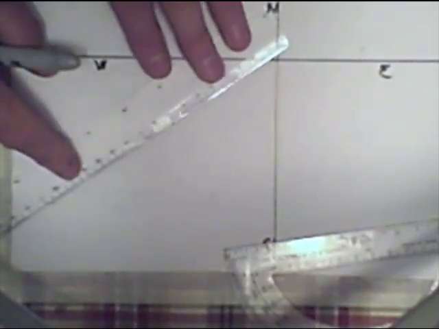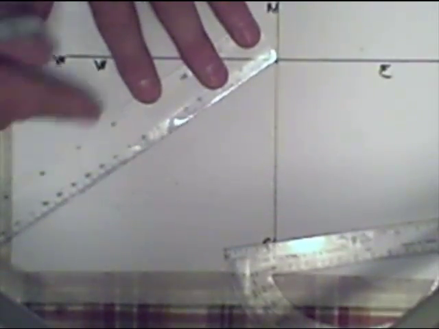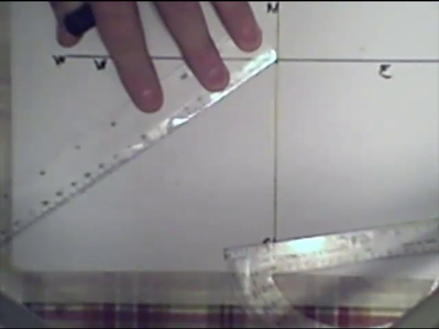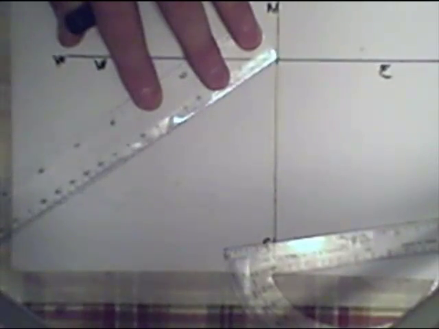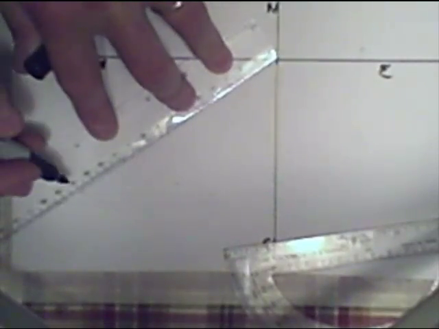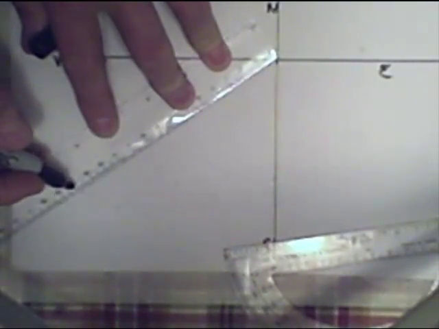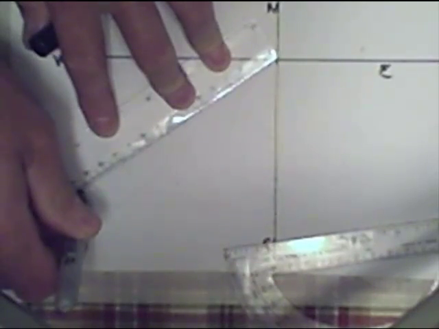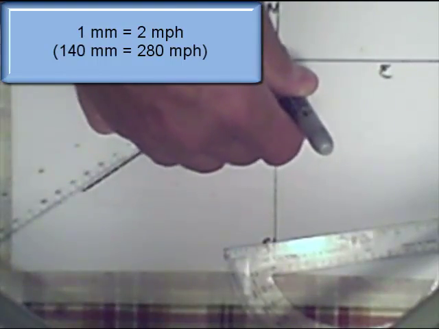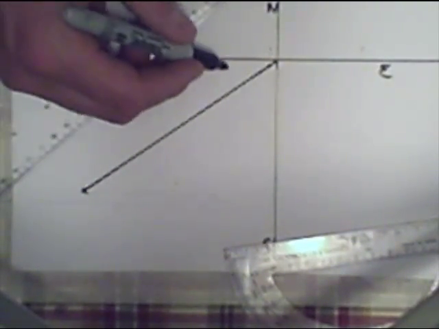So I'm going to draw a line that starts at my origin, so I'm going to put the 0 part of my ruler there, and make it to scale, 280 miles per hour. Well, I'm on the millimeter side. I would use 280 millimeters, but it won't fit on the paper, so I'm going to use half scale. So I'm going to go up to 140 millimeters. So I'll carefully draw my line here, back to the origin, and that's my first vector. That's 280 at 35 degrees south of west.